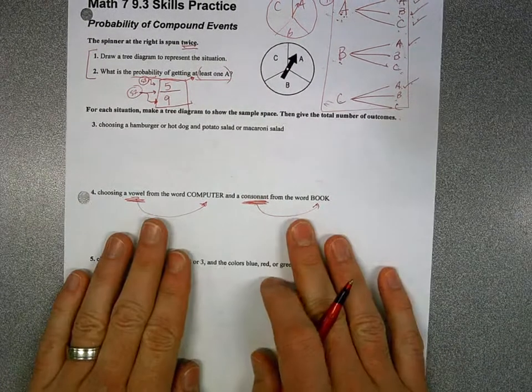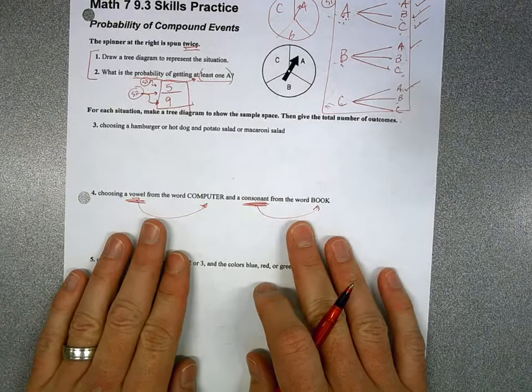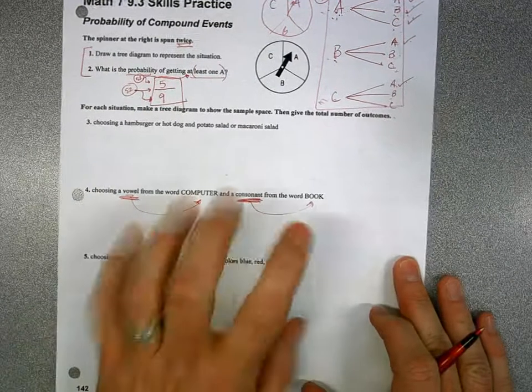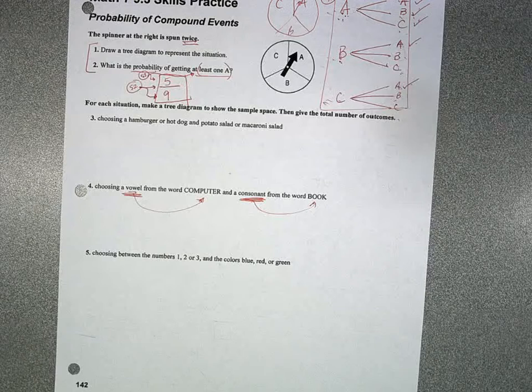I want to explain that because there are a number of different ways you could take that. I just wanted to make sure I clarified that. All right, guys. Probability of compound events.